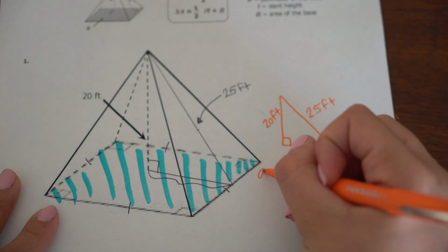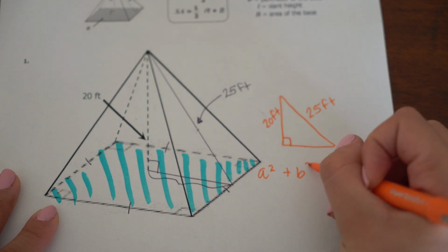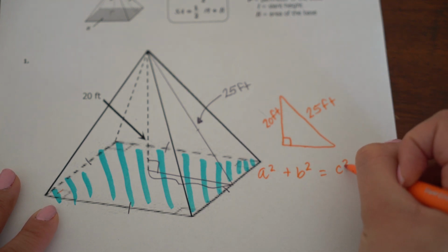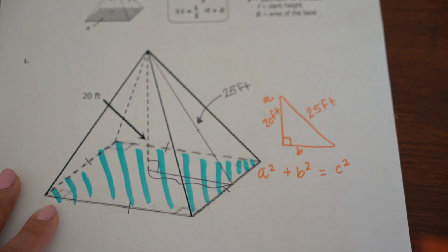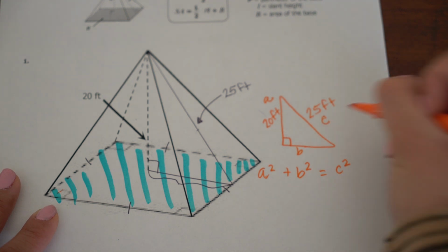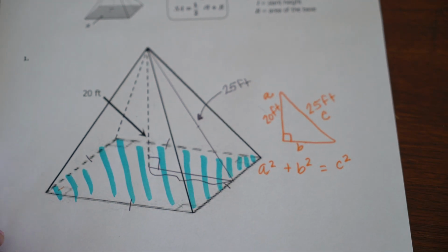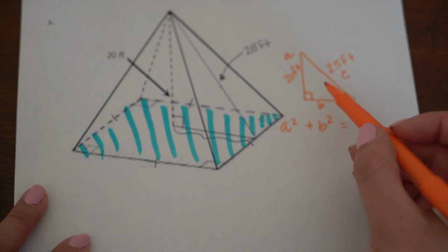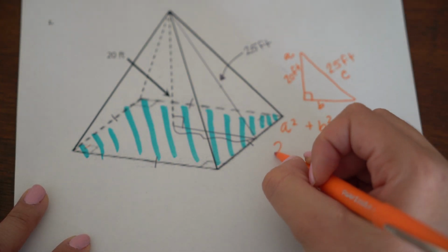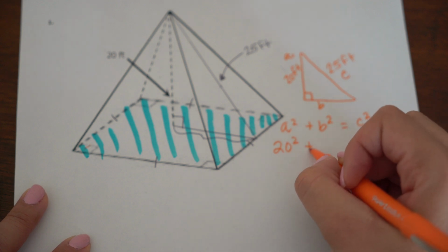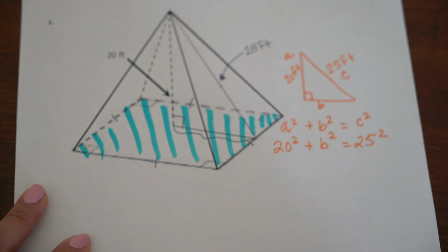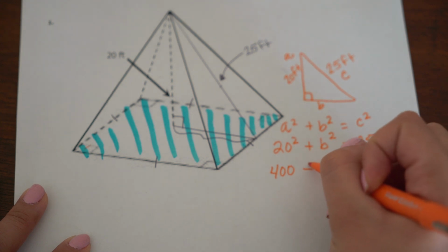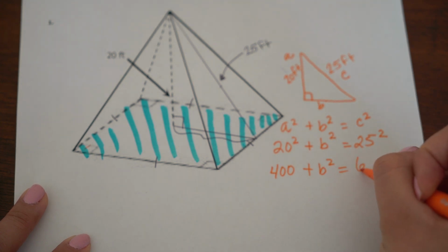I'm going to be using the Pythagorean theorem in order to find that missing leg of that right triangle, where a is one of the legs, b is one of the legs, and c is always the hypotenuse, which in this case is 25. Now that I know all of my information, I'm going to plug this into my formula, where I have 20 squared plus b squared equals 25 squared. When I calculate everything, I get 400 plus b squared equals 625.